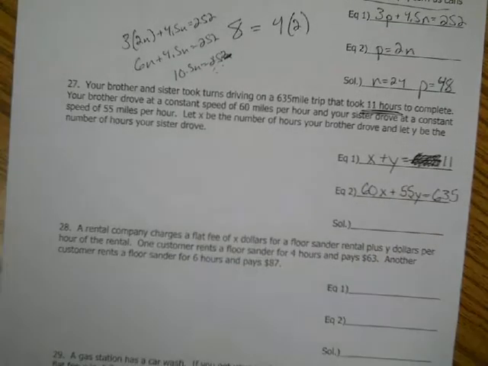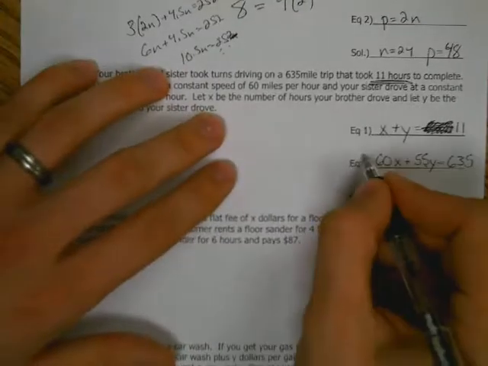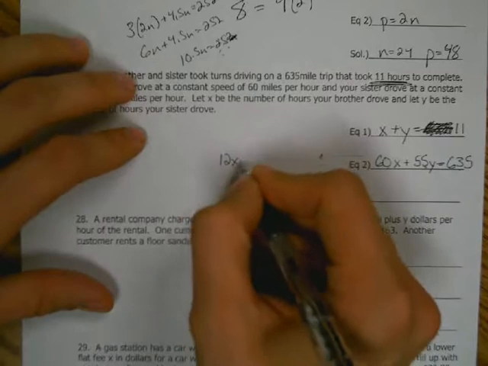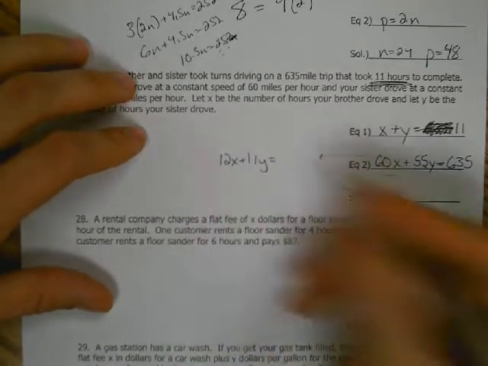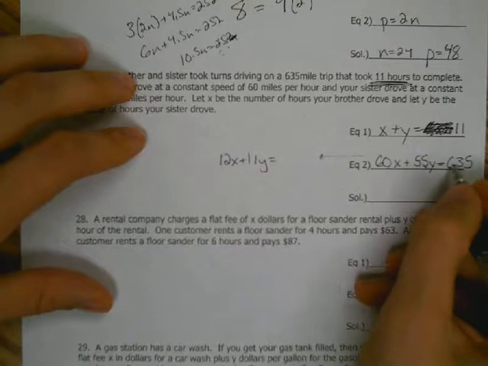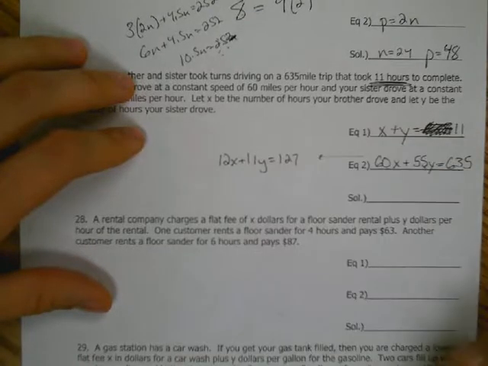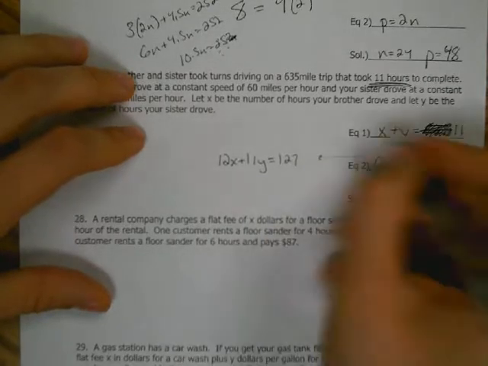Now I'm going to use elimination for this. I'm going to do something very fancy on this one. I'm going to divide the first equation by 5. That gives me 12x plus 11y is equal to 127. So this equation I'm going to multiply by negative 11.